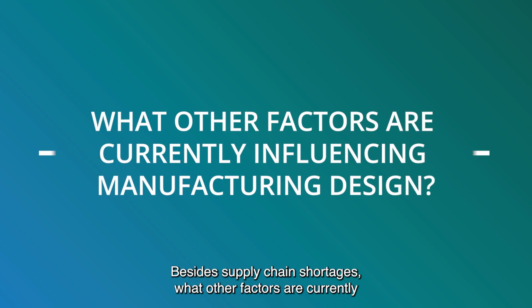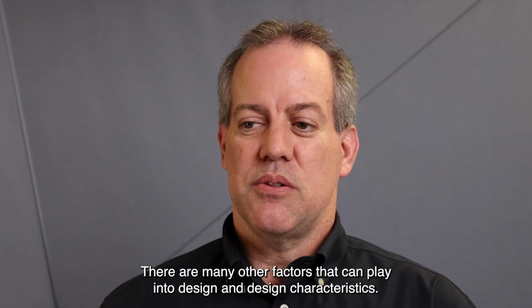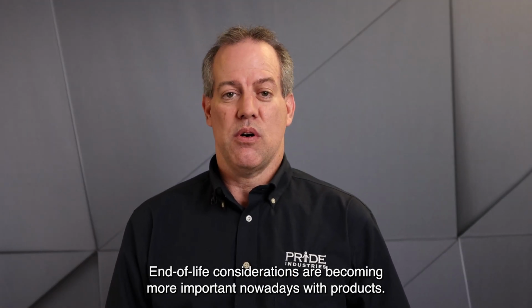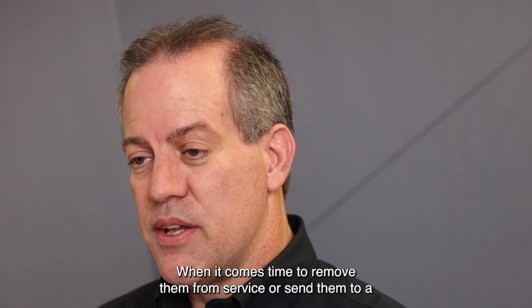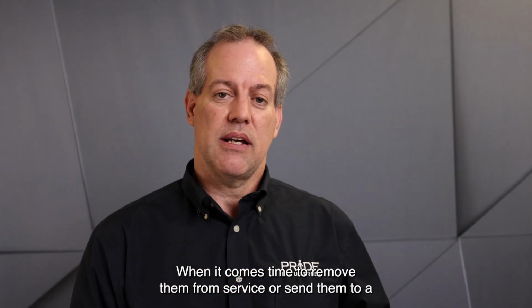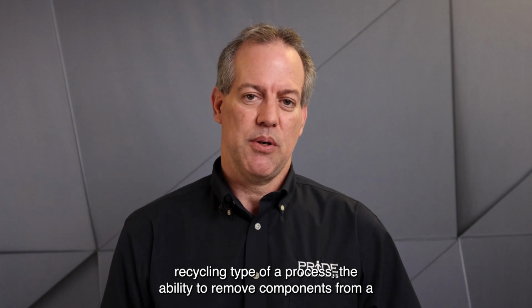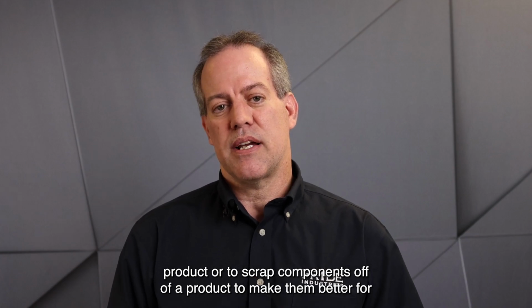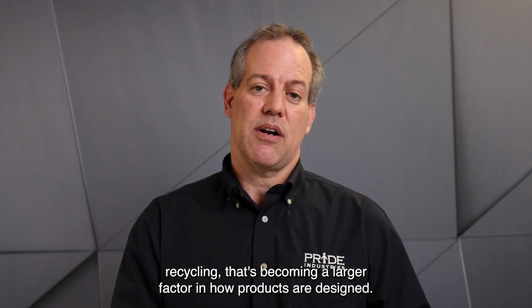Besides supply chain shortages, what other factors are currently influencing manufacturing design? There are many other factors that can play into design and design characteristics. End-of-life considerations are becoming more important nowadays with products when it comes time to remove them from service or send them to a recycling type of process. The ability to remove components from a product or to scrap components off of a product to make them better for recycling, that's becoming a larger factor in how products are designed.